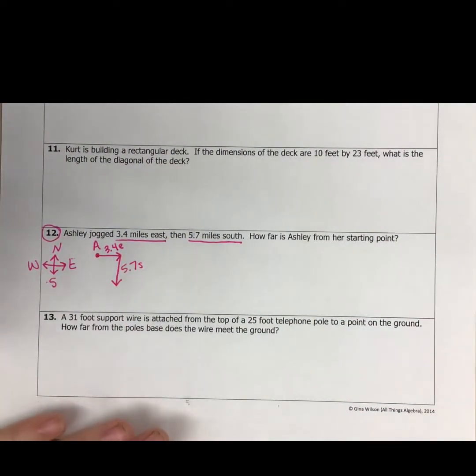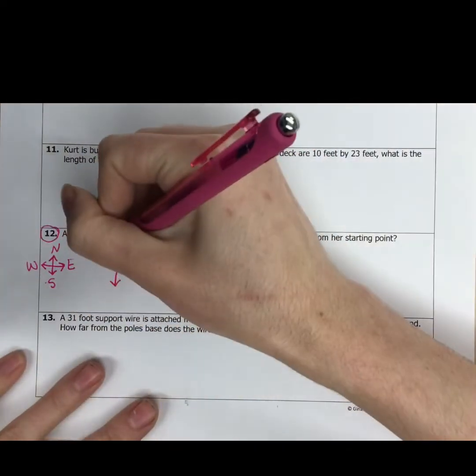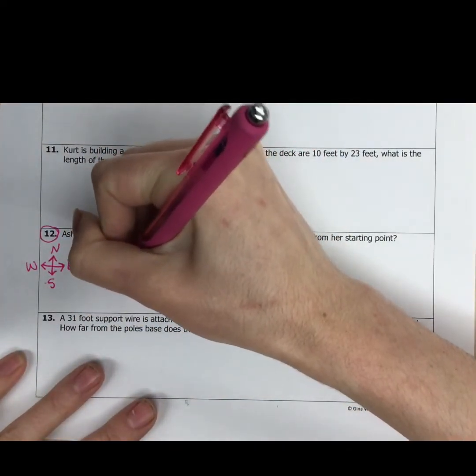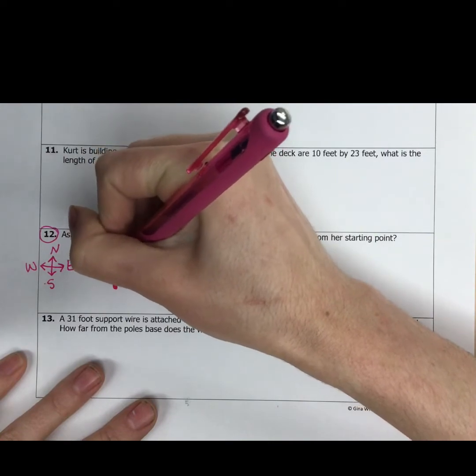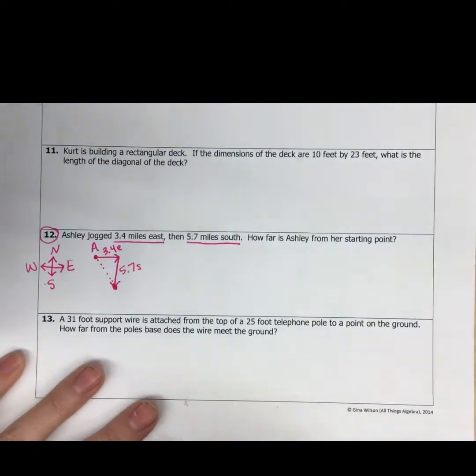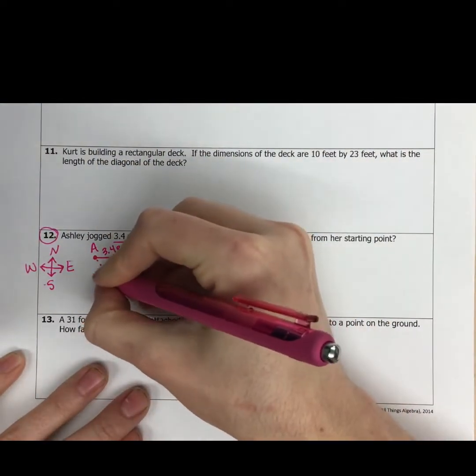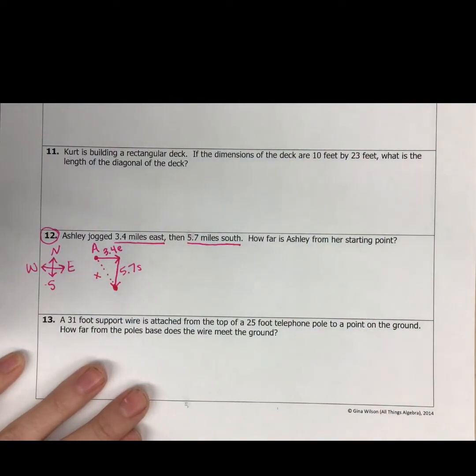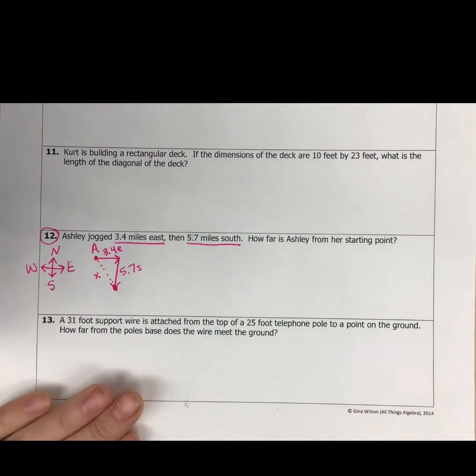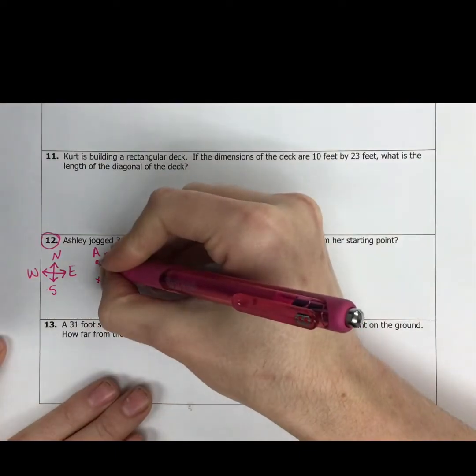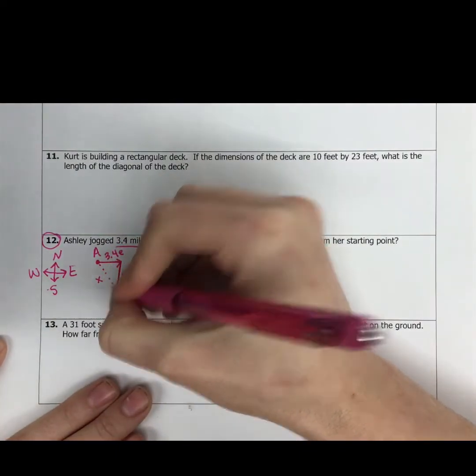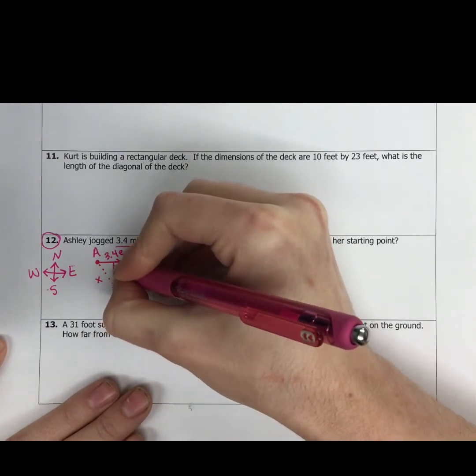Now, we want to know how far she is from her starting point. In other words, the distance from where she started to where she is after her run. So we're trying to find this x right here. Now, some of you might be able to see the little triangle we have here. I know that we went straight right and then straight down, which gives me this nice little right angle here.